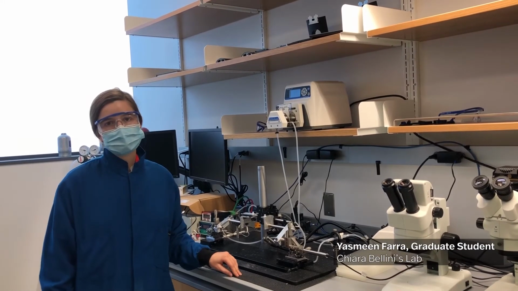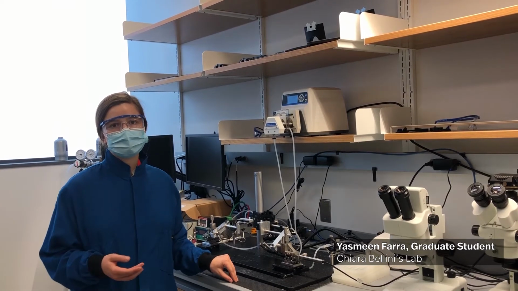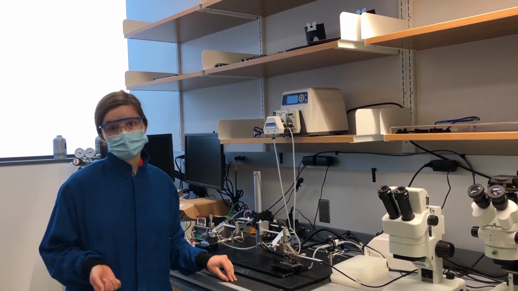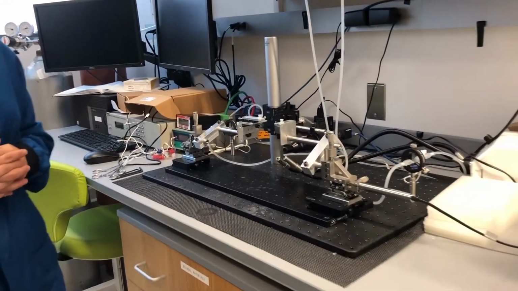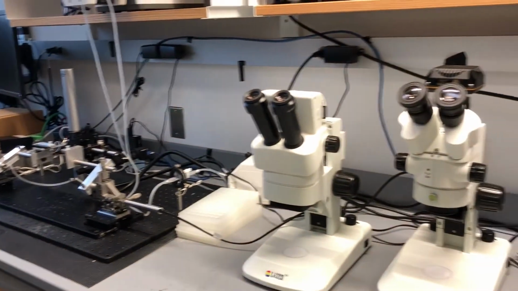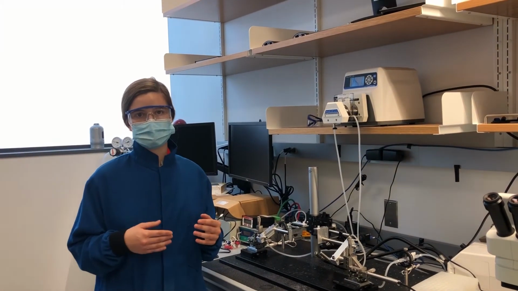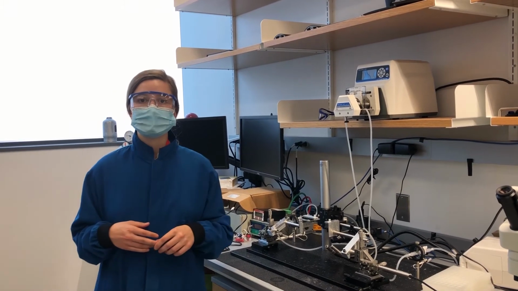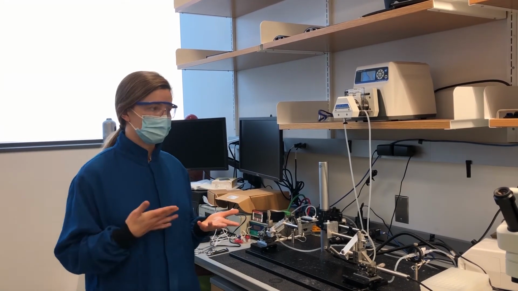So in the Bellini lab, we are interested in the effects of different disease conditions on the cardiovascular system, specifically the arteries and the aorta. And so with this device here, what we do is we perform biaxial mechanical tests on specimens of artery tissues. And so using this device, we can apply forces both in order to stretch the vessel and pressurize it from the inside to simulate sort of blood pressure when the heart is pumping blood through the arteries.